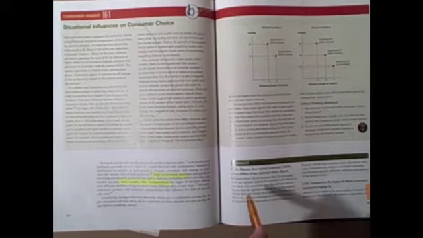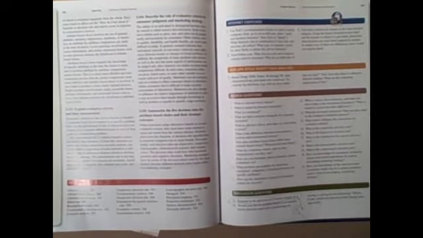Price or value. So here we are at the end of chapter 16. Be sure and read these learning objectives. And there you go, into chapter 16.